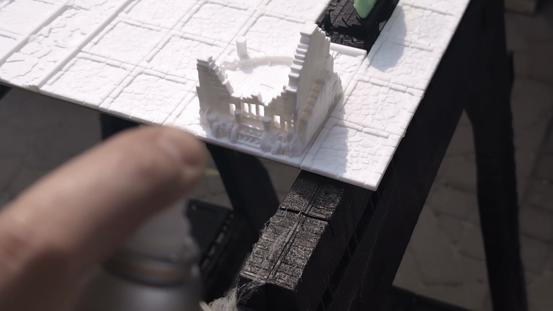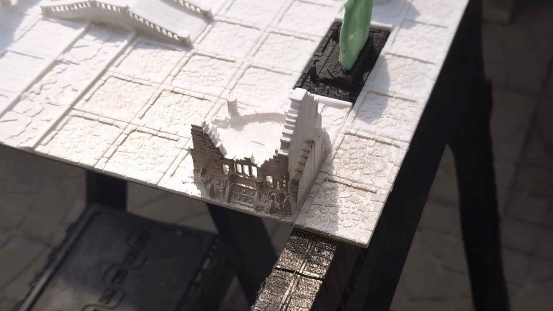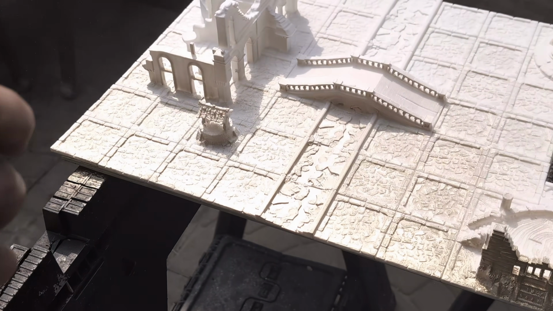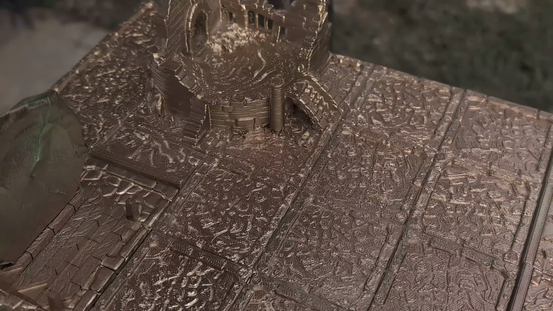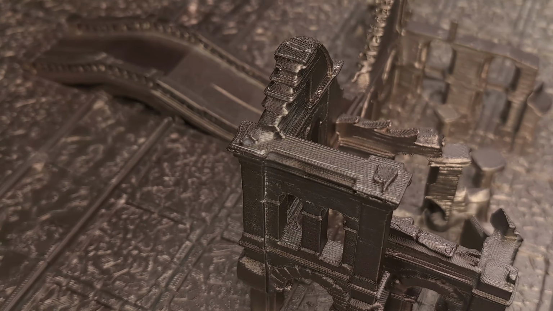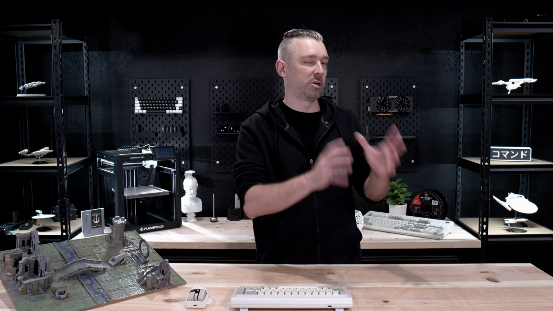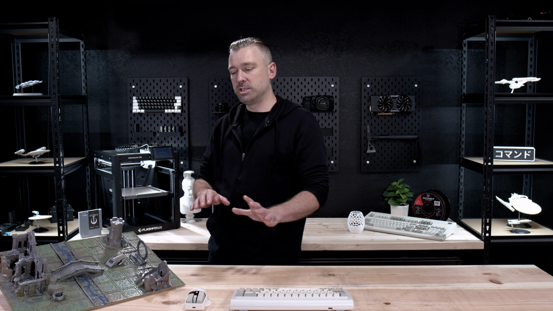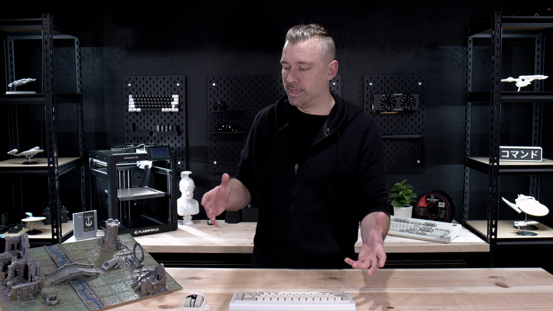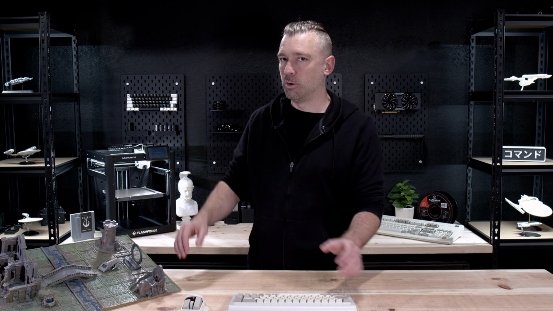The first thing I did know is I didn't want to start from a white base, so I just grabbed a can of copper and gold and hit this thing entirely so there wouldn't be any white bleeding through the terrain or anything like that. And once that was done, I went up to the store, grabbed a few cans of spray paint, and just started spray painting the whole piece to kind of get a rough outline of how it was supposed to look.